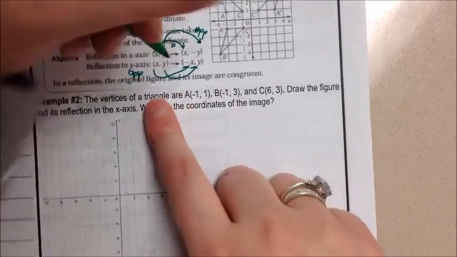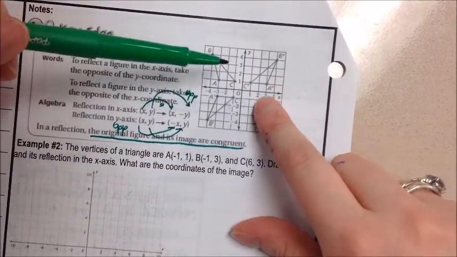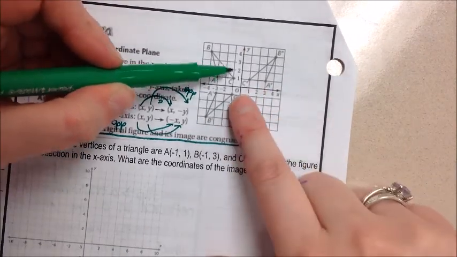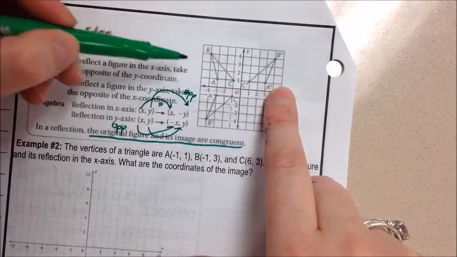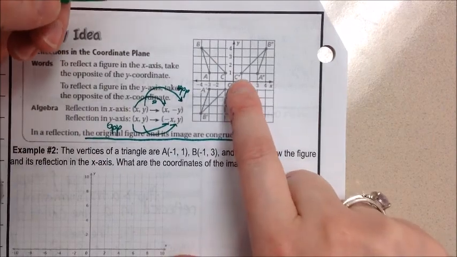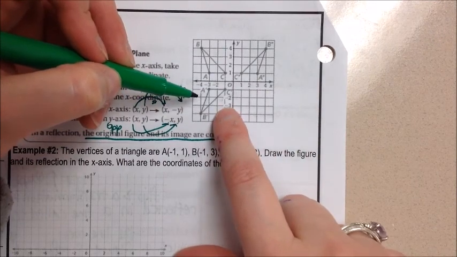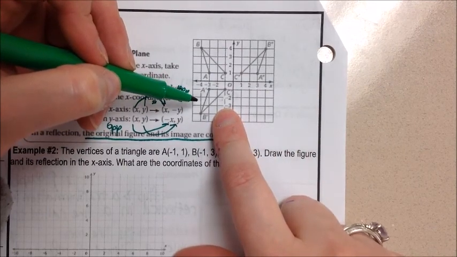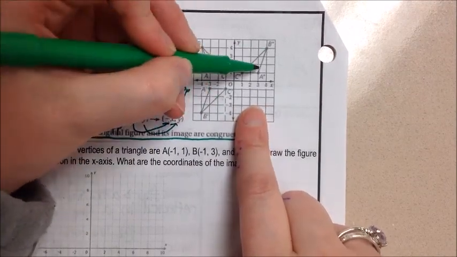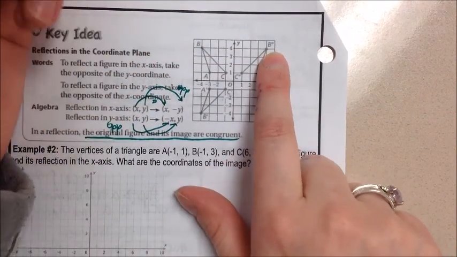And we talked about how the original figure and an image are congruent. Over here you'll see that these are reflected, and you've got the primes. Now this has double prime, and I talked about this with 8th hour, but really this should only be single prime because you should only double prime if you are reflecting an image that's already prime. You shouldn't have double prime unless you're reflecting this image, but we're reflecting this original figure again, so it should just be 1 prime.